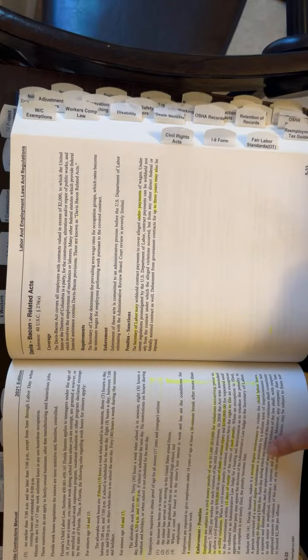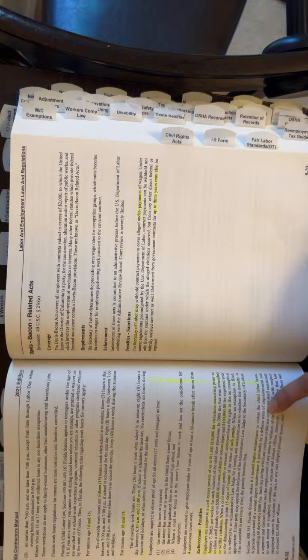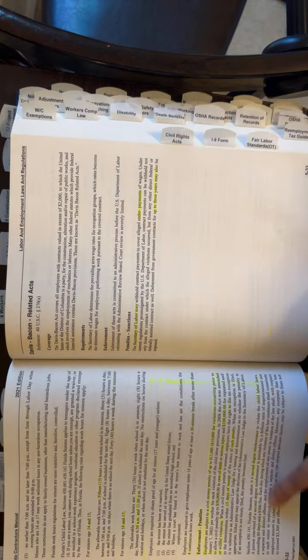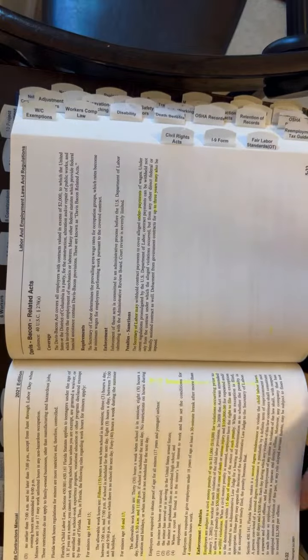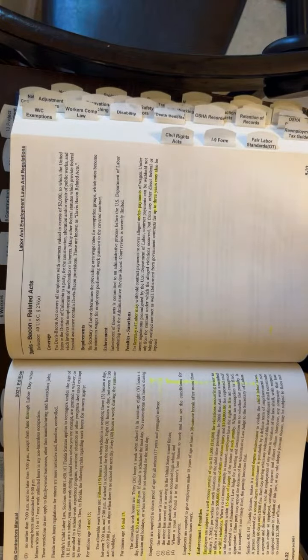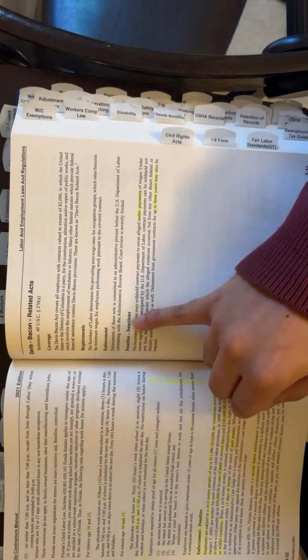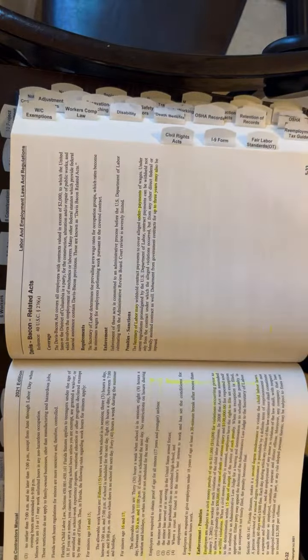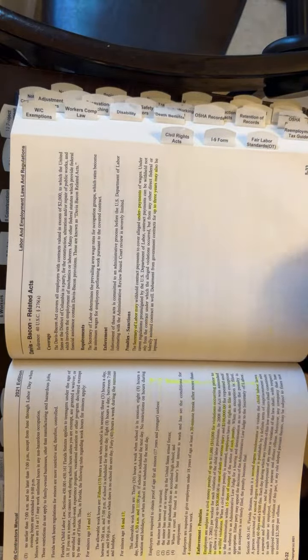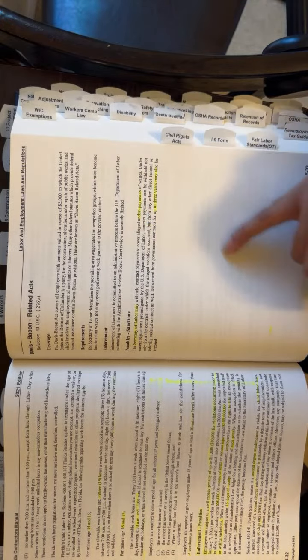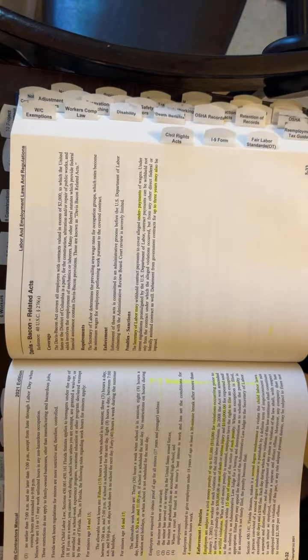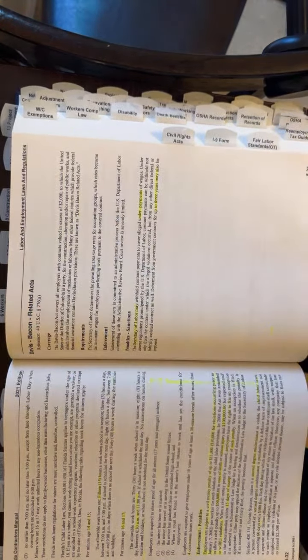A second-degree misdemeanor is punishable by a definite term of imprisonment not exceeding 60 days and a $500 fine. Penalties, sanctions: the Secretary of Labor may impose them, and underpayment up to 3 years may also be imposed. That's for the Davis-Bacon Act.